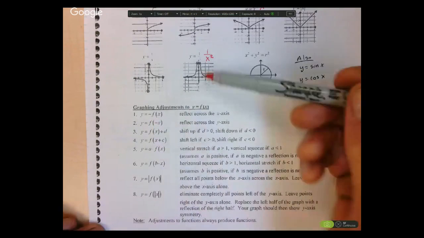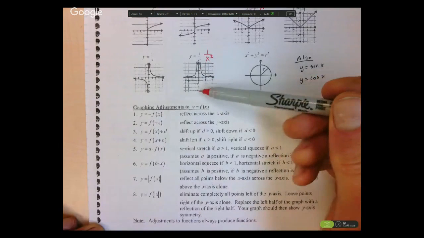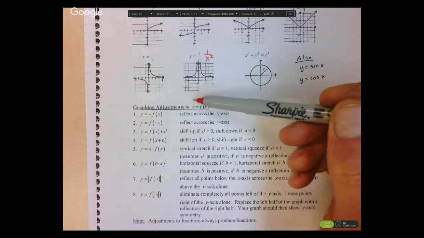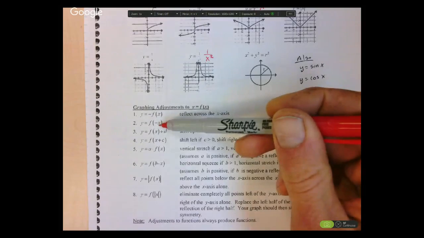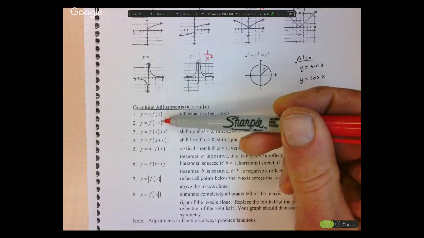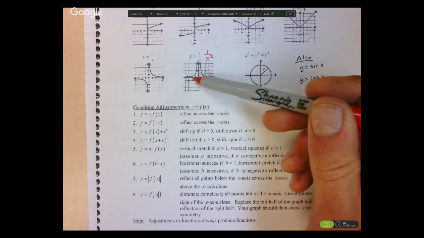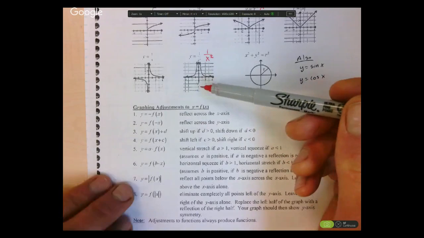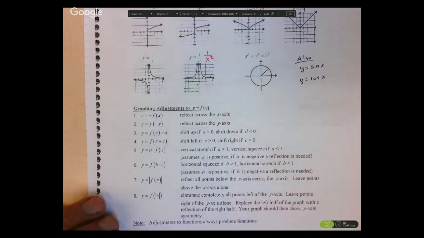So you take a y value, multiply it by a negative, and you reflect over the x-axis. Multiply the x value by a negative, and you reflect it over the y-axis. So that's your reference sheet. It's in Google Classroom.